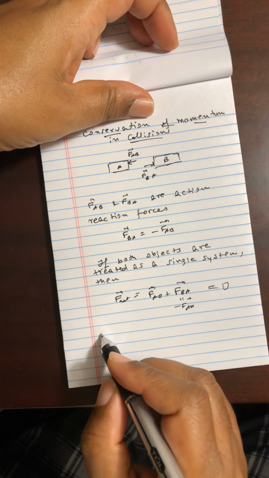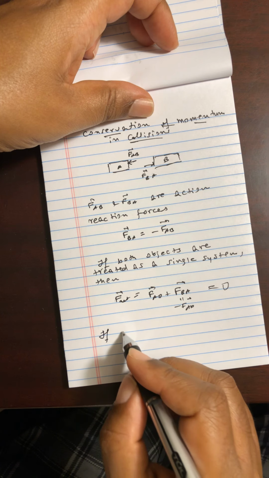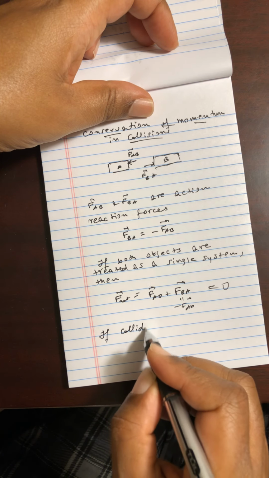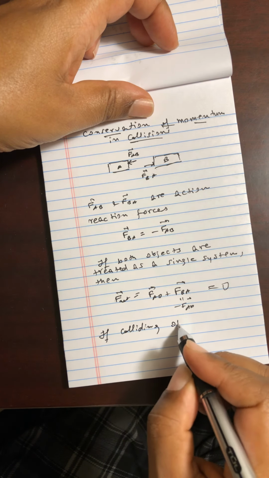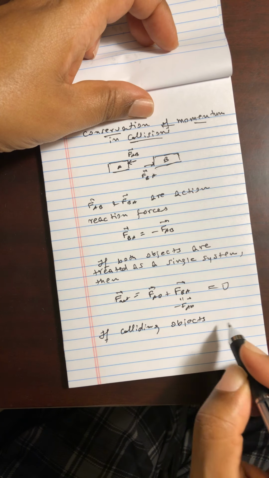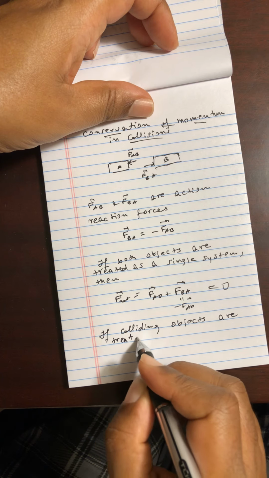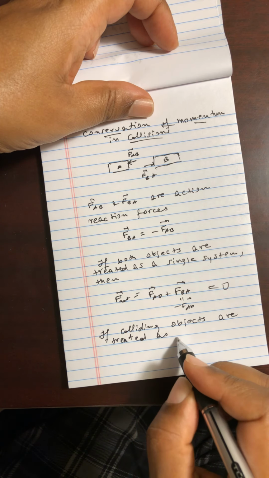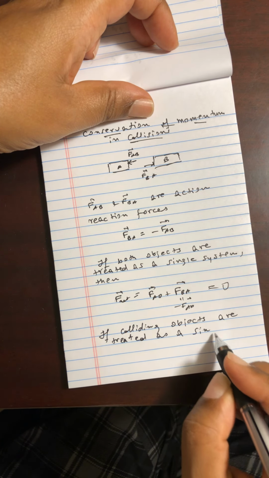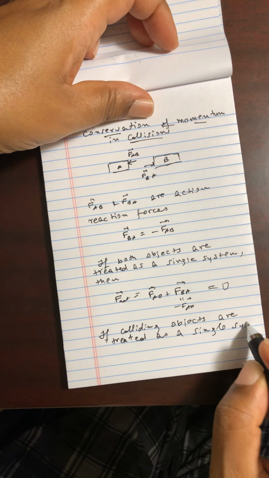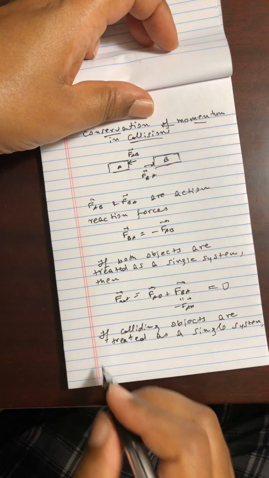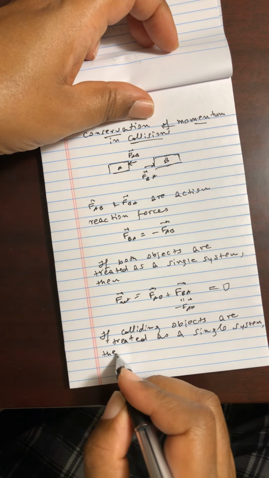So the conclusion is, if colliding objects are treated as a single system, the net force acting on them is 0.